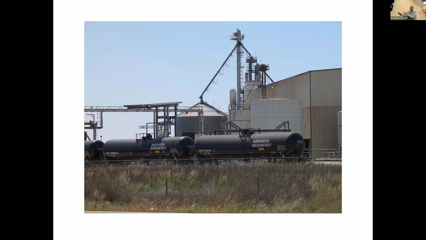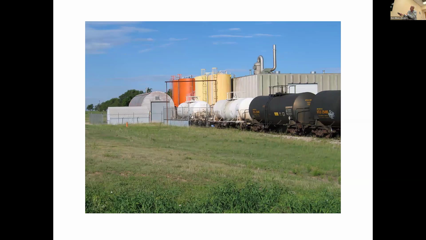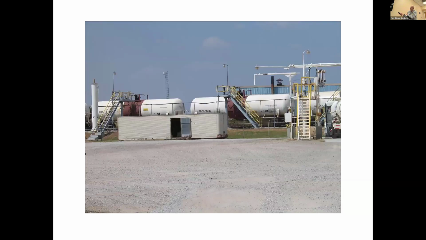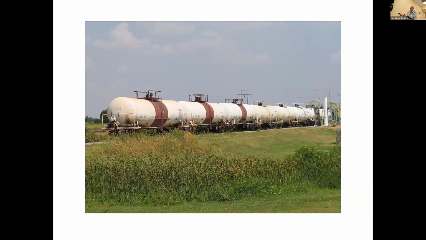Again, some of them are big and covered and structured. Some are just out in the open with a little ramp to climb up on. These are all corrosive cars, sulfuric acid cars, at a little plant here in Iowa that receives sulfuric acid. This was hydrochloric acid in Muskegon being loaded up to go out. So again, a little different design, corrosive cars.